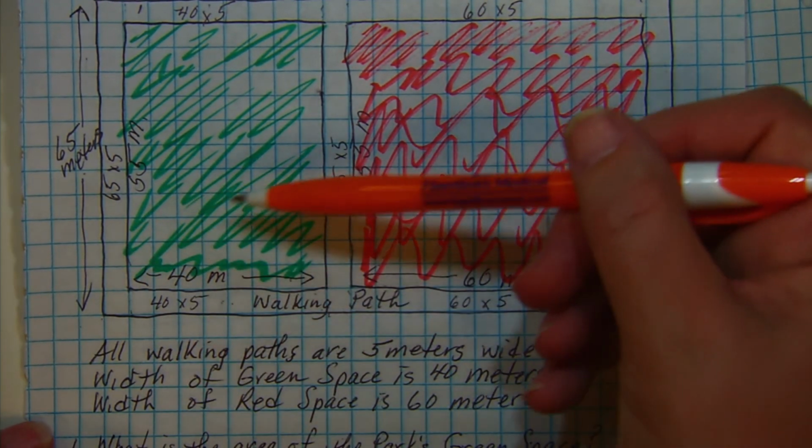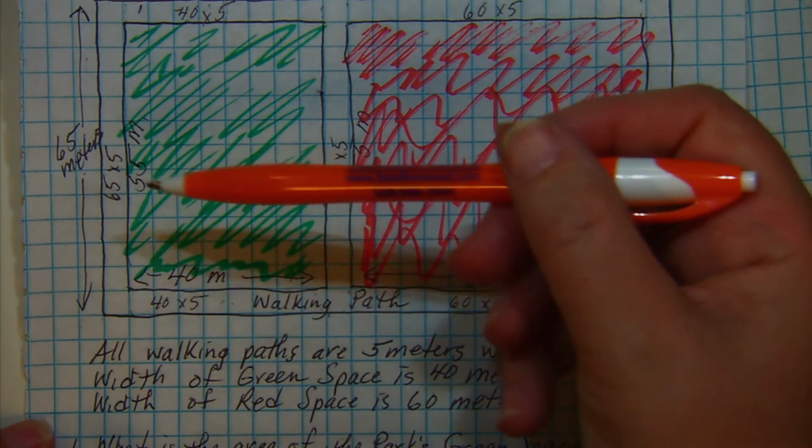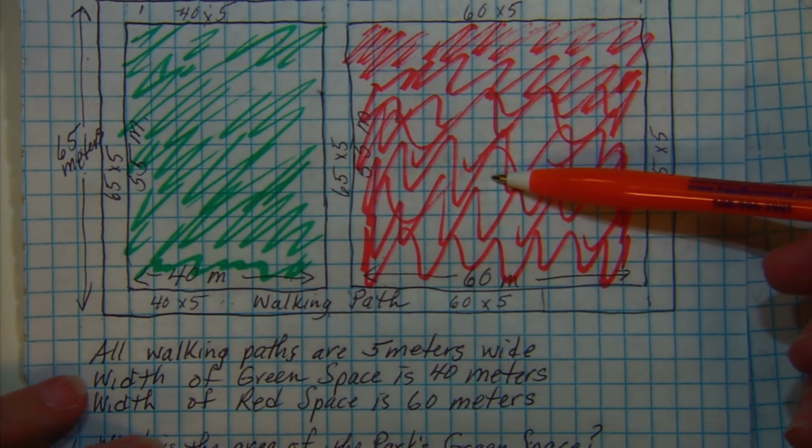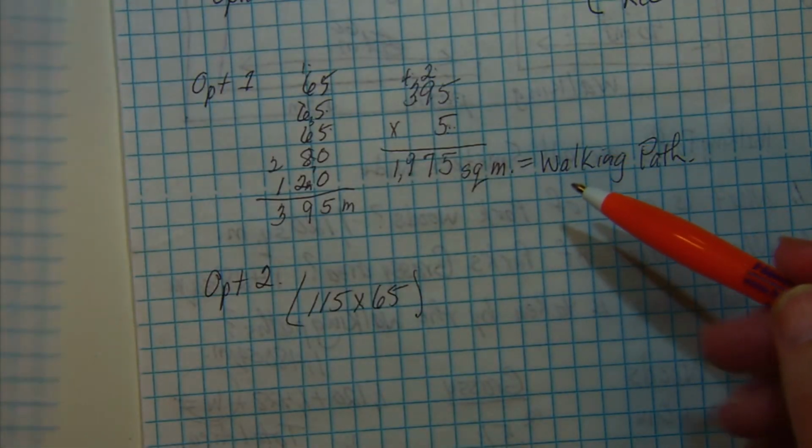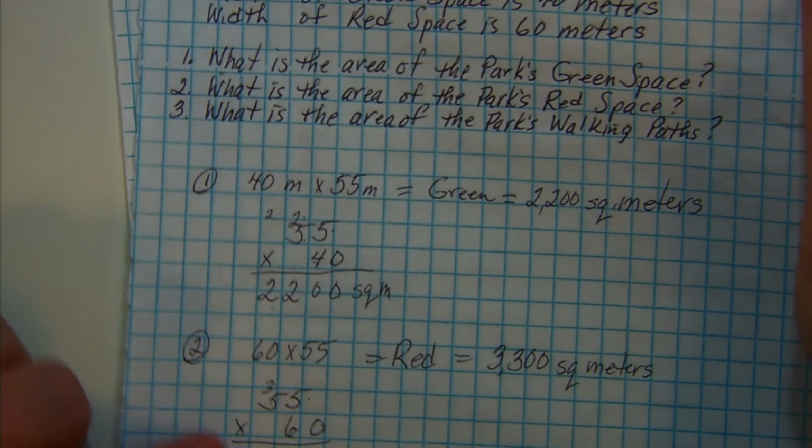And now we're going to subtract what we already know, the area of the green and the area of the red. So I want to subtract both of those areas, and I already got that from my earlier work here.